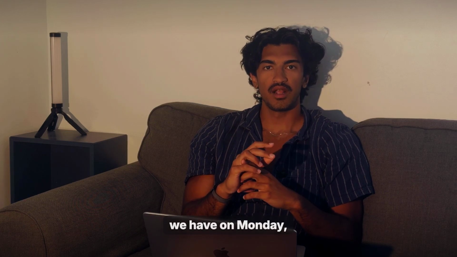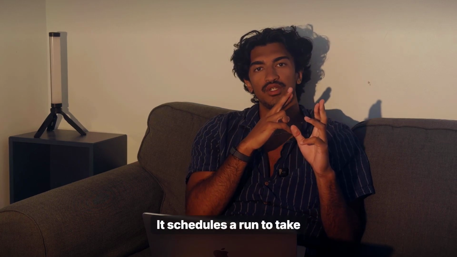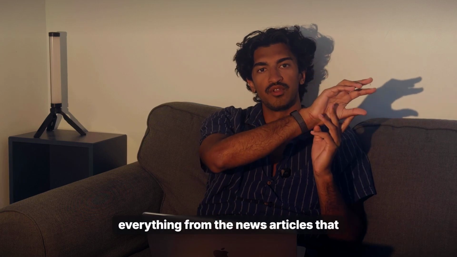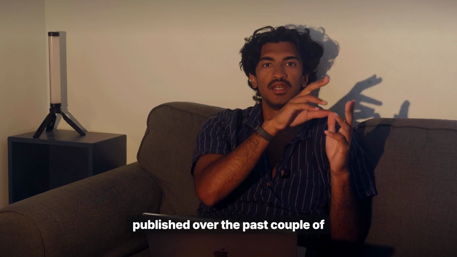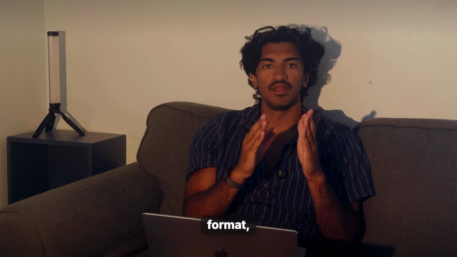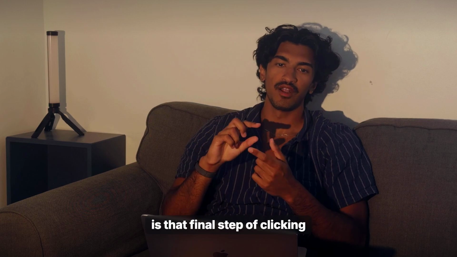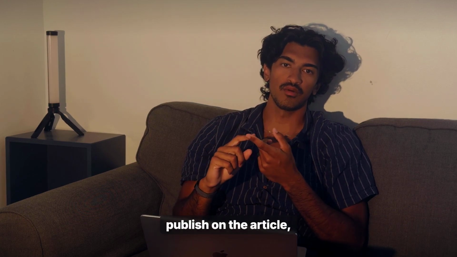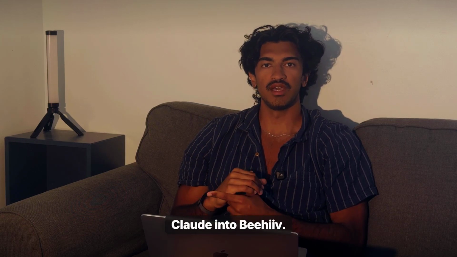And then from there, on Monday, Wednesday, and Friday, every single morning, it schedules a run to take everything from the news articles that we've published over the past couple of days, put that into a newsletter style format, and publish that to Beehiiv. What happens is that the final step of clicking publish on the article technically isn't allowed by the connection from Claude into Beehiiv.